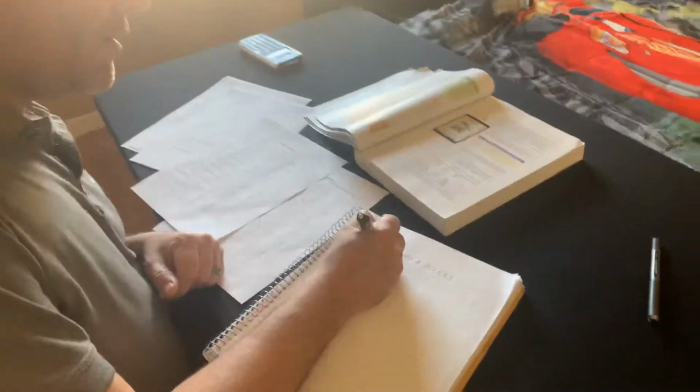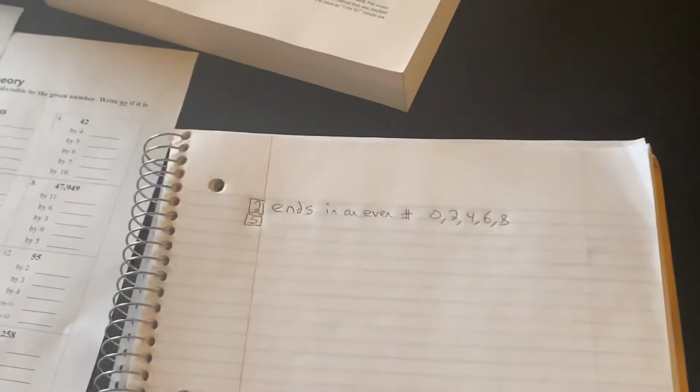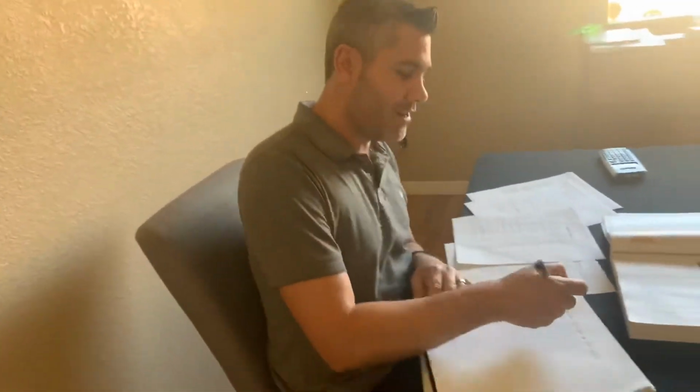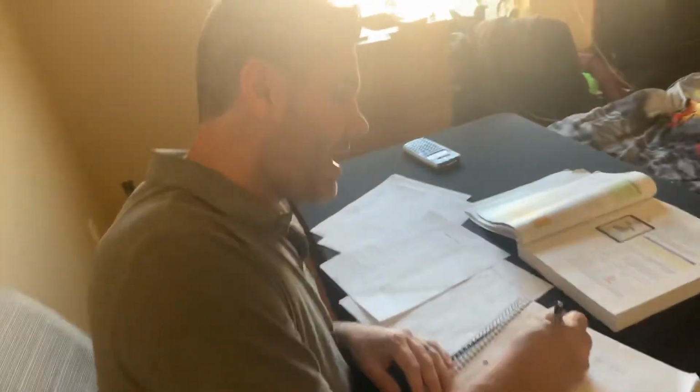Next, easy number. Let's go with 5. I'm not doing them in order, guys. I'm just doing them in the form they're easy or not. For 5, it's kind of interesting. Look at the times table: 0, 5, 10, 15, 20, 25, and so on. What am I saying? That they end in a 5 or 0.